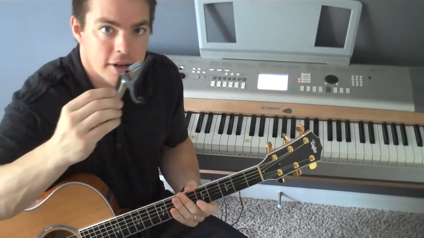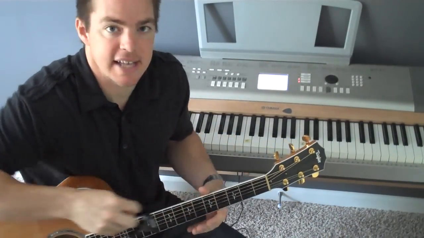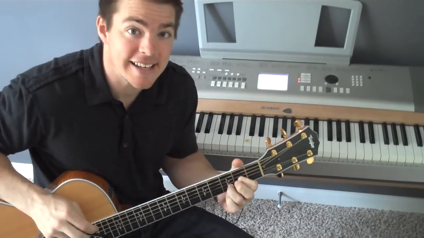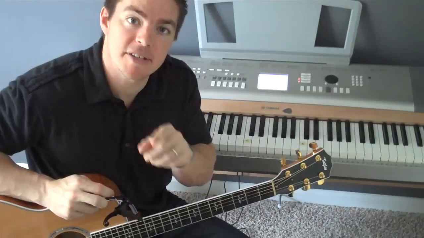What I'm going to do in this lesson is explain how you can use this capo and play the same four chords, G, C, E minor, and D, and switch the key of a song, or in other words, transpose.